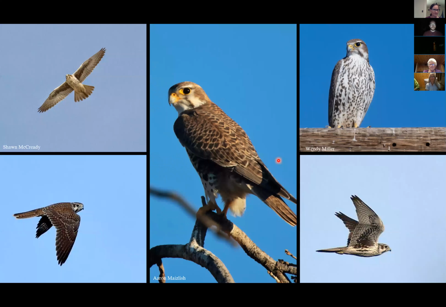Like this guy right here. Look at those dark armpits, super obvious. And nice, long, broad, pointed wings. You can tell bigger body, much stronger, more powerful bird than the past two falcons. Variable amounts of spotting and streaking on the breast, depending on age and sex, but consistently warm brown colors overall.